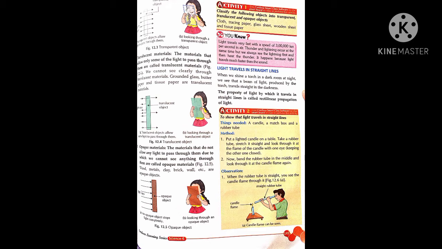Okay. Now light travels in a straight line. अब लाइट स्ट्रेट लाइन में ट्रेवल करती है, उस phenomenon को हमको पढ़ना है. So let's start. When we shine a torch in a dark room, एक डार्क रूम में टॉर्च को ऑन करो, then you will see the beam of light produced by the torch travels in a straight line. बिल्कुल स्ट्रेट दिखाई देगा, ज़िगज़ैग नहीं होगा, वेवी नहीं होगा, बिल्कुल स्ट्रेट होगा.